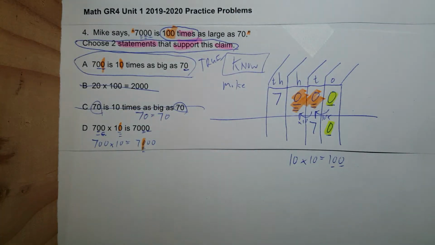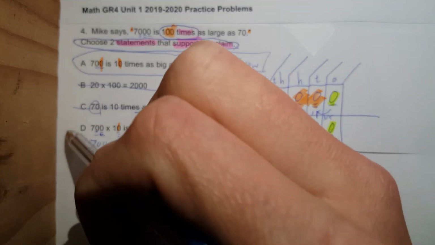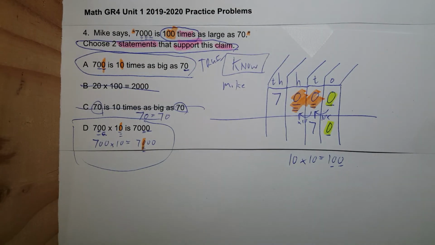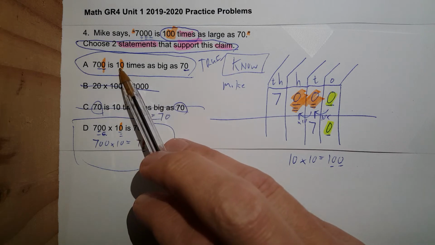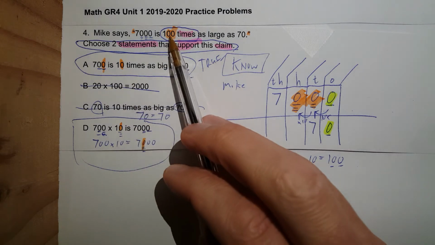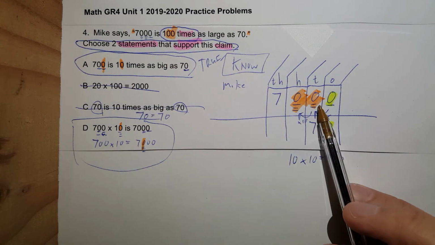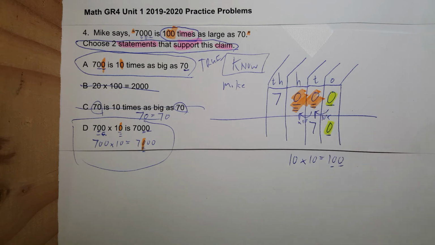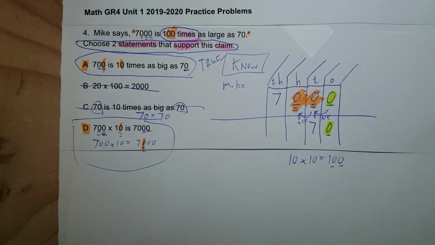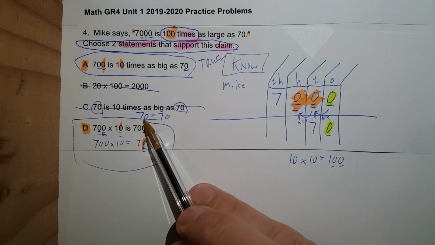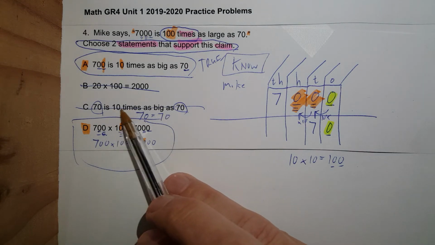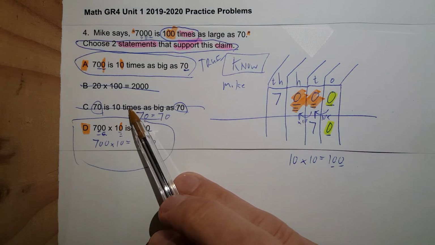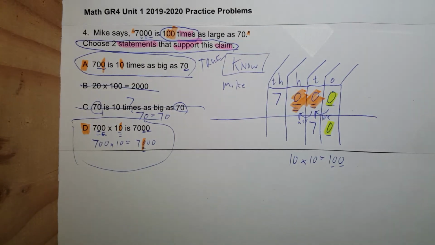Okay, that works too. So for 2, 3, 4, and 5, all we are doing is just doing our zeros trick. If it's 10 times, you add 1 zero. If it's 100 times, you add 2 zeros. Okay? So for this one, there are two answers, which are A and D. Remember, this one doesn't make sense because 70 equals 70. There's no 10 times. Okay? Doesn't make sense.